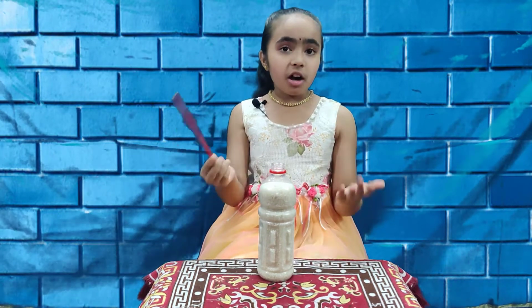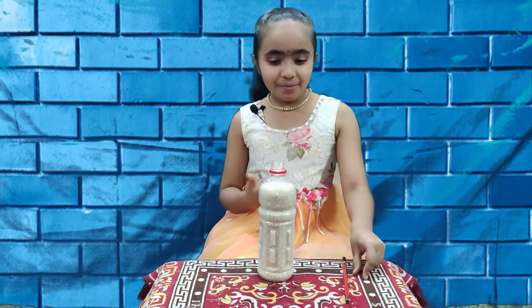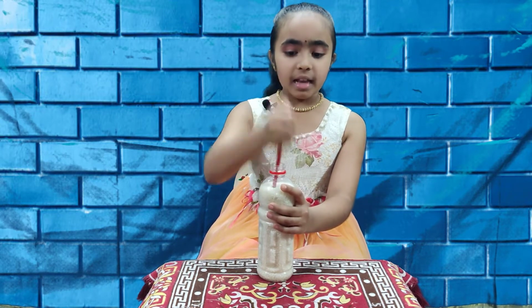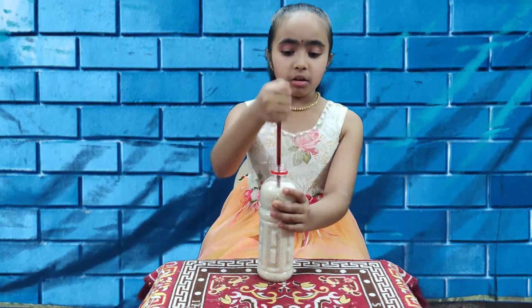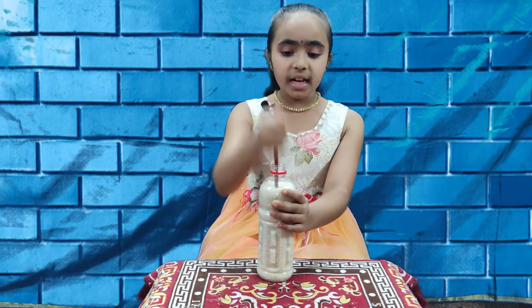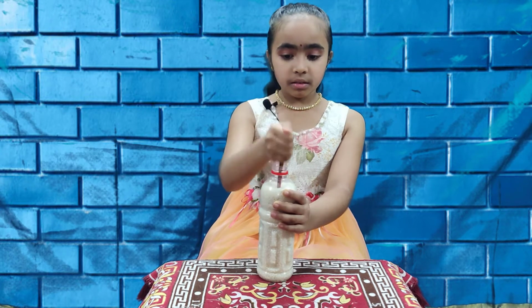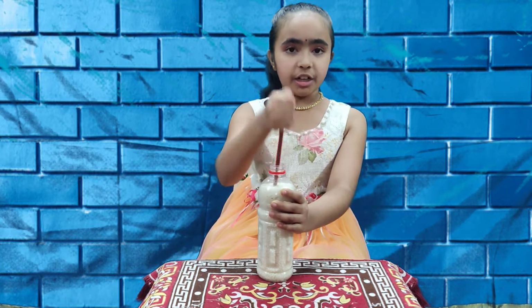It cannot be lifted. So let us put some friction and try. First, move the pencil up and down so that you can take the air molecules out of the grain of rice. And also can create some friction.